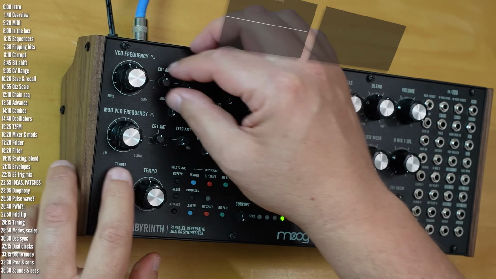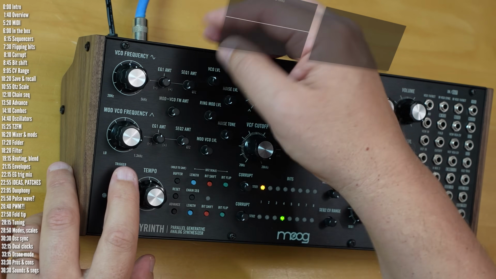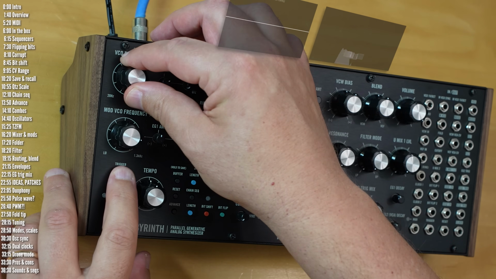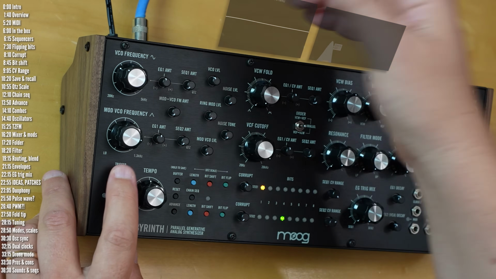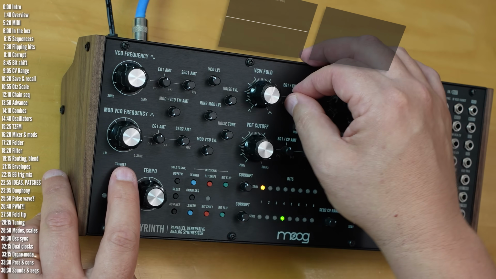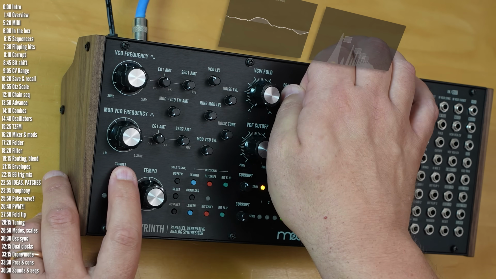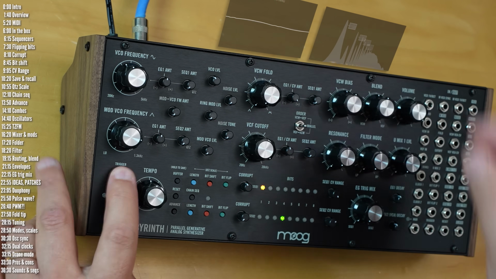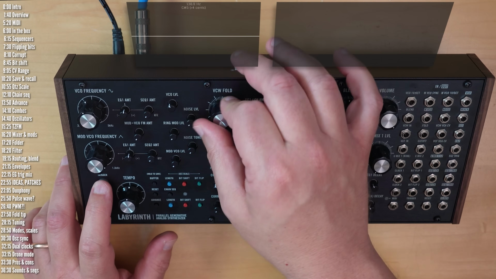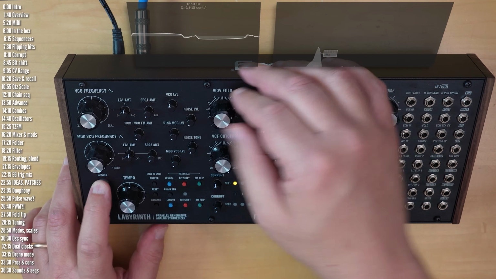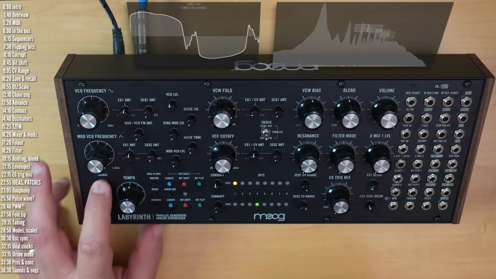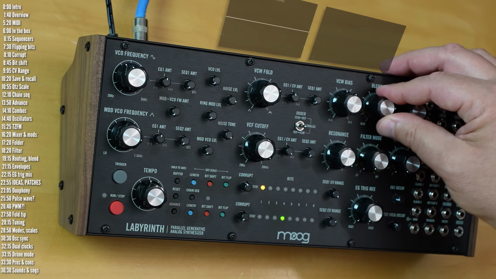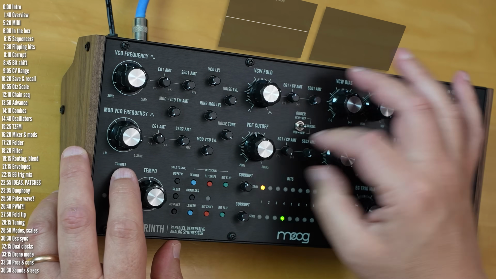So you can use it for pitch, to create percussive sounds, or for the wave folder. Goes both ways, by the way, bipolar. Or, of course, to the filter as well.